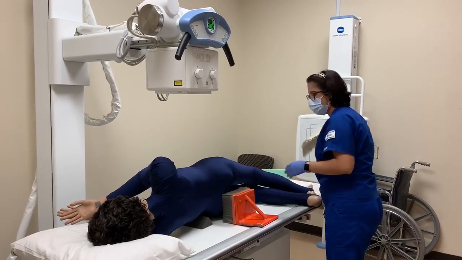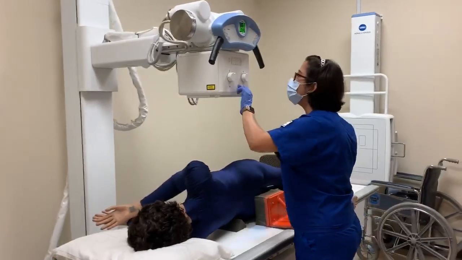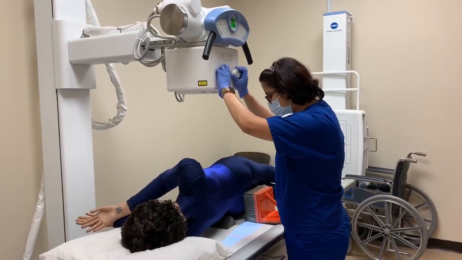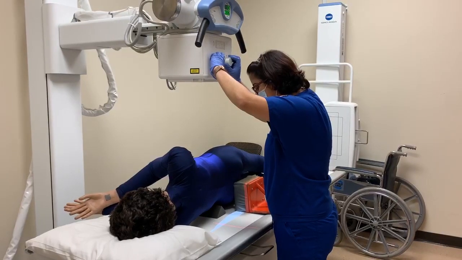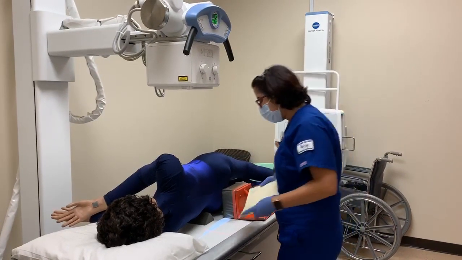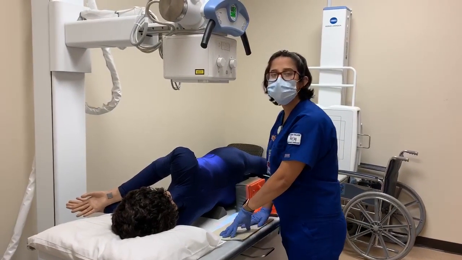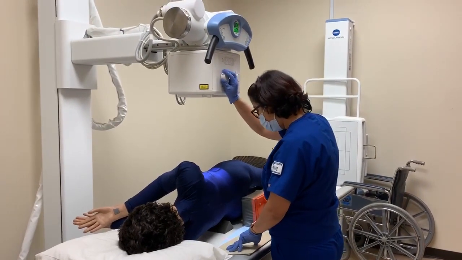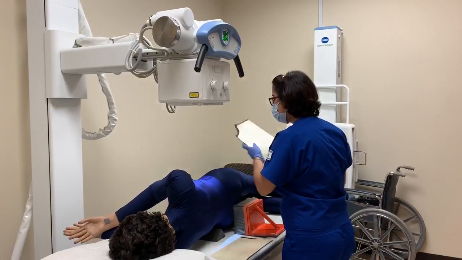Following up with that, we're going to check our collimation, collimate down, tighten it up a little bit. Along with that, we use a lead backing just to help pick up some of the scatter that's going to come through. And then shield your patient.